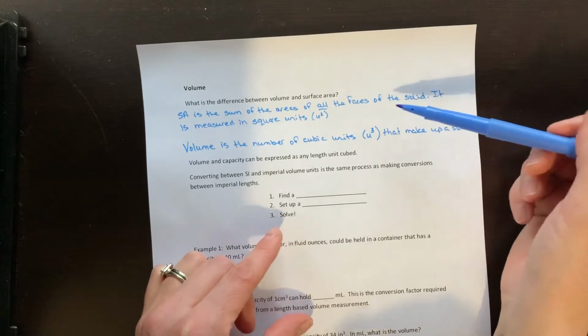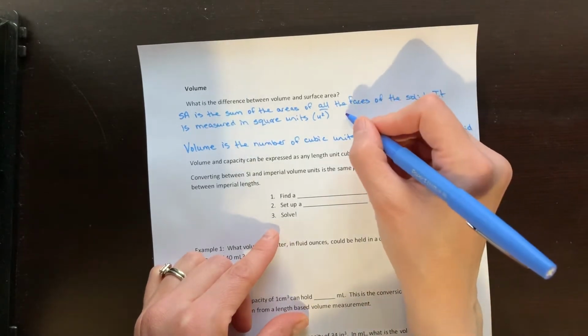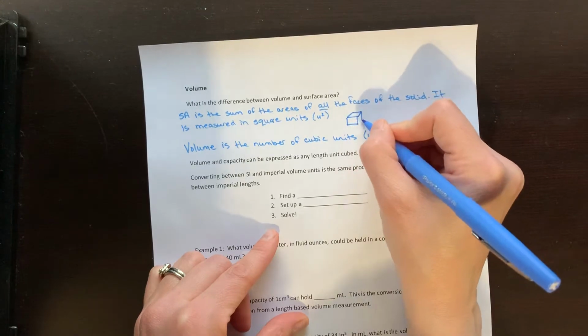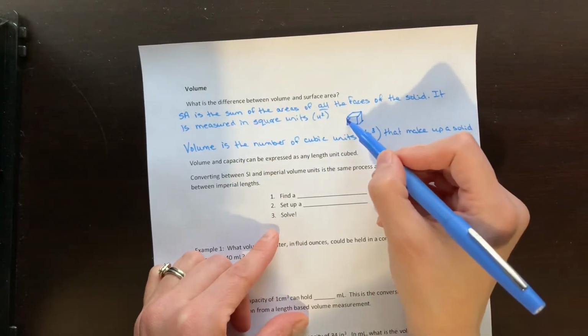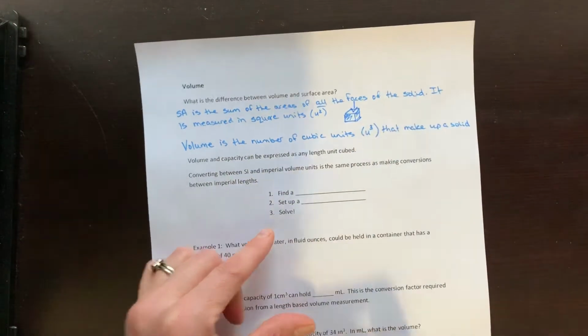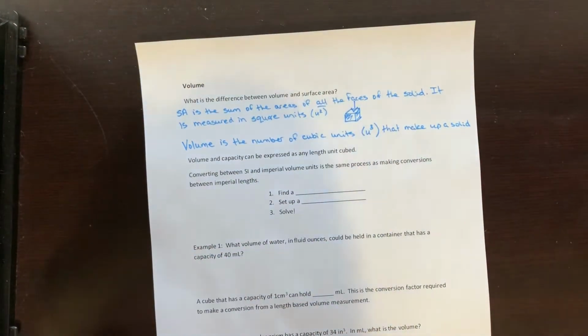So in other words, when you have a 3D object or a solid, surface area is the outside and volume is the inside, how much it can be filled, okay?